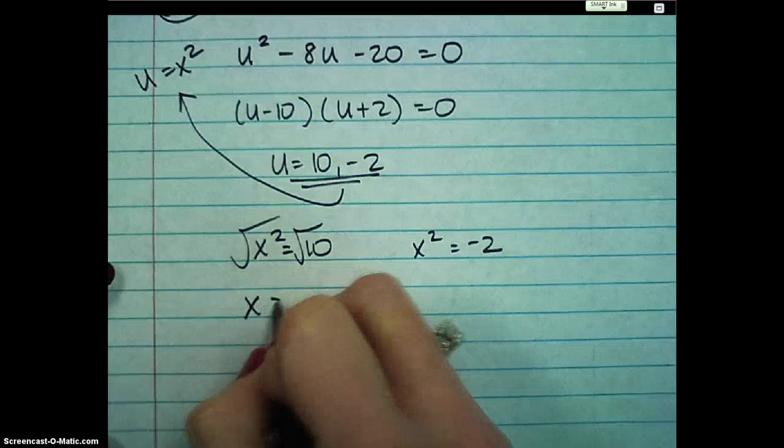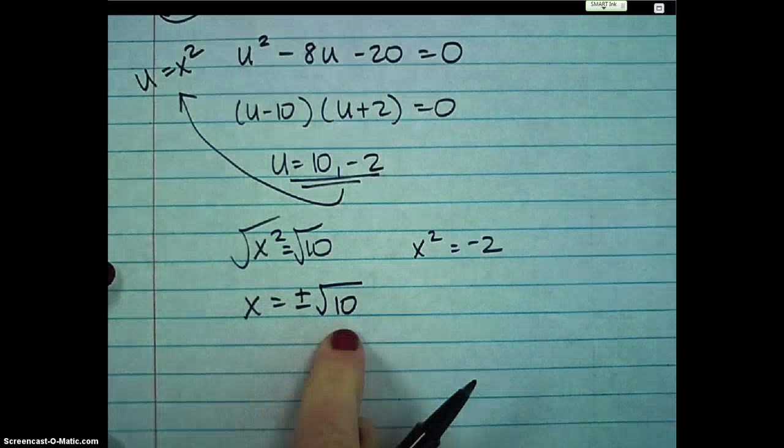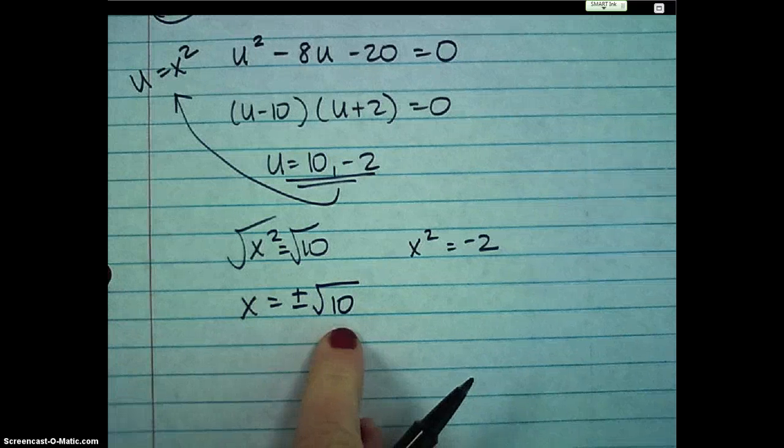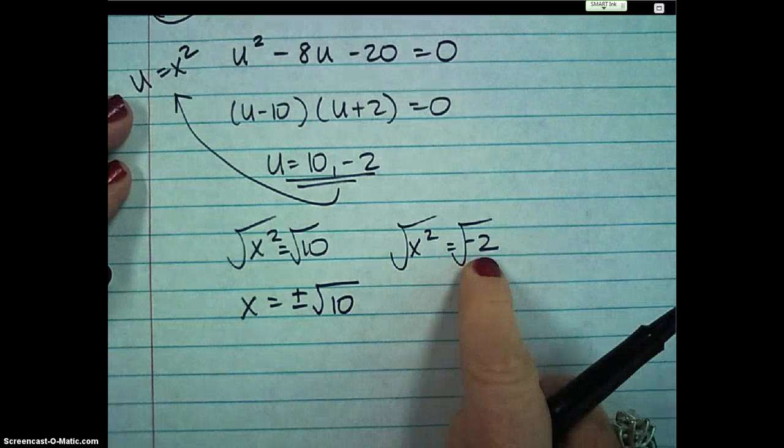So x would be positive and negative root 10, and you cannot break up the square root of 10 at all. So you're done with that. Now go to the other side. x squared equals negative 2.